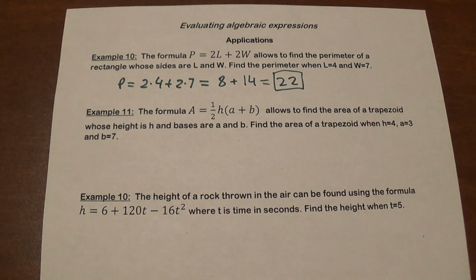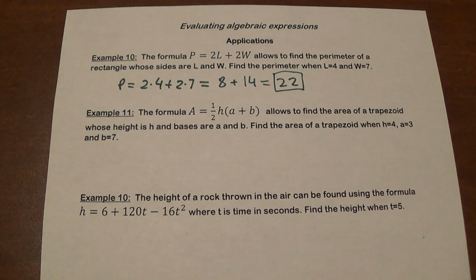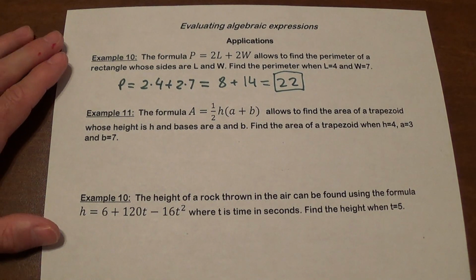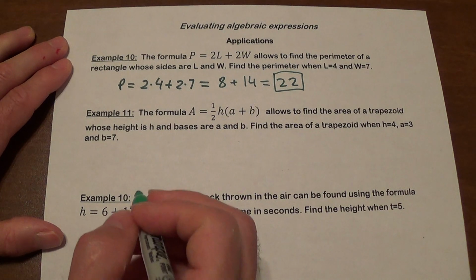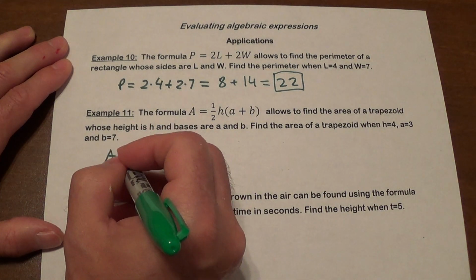Okay. A little more complicated formula, also from geometry. A equals 1/2 times h times a plus b allows you to find the area of a trapezoid with the given height h and the bases a and b. You want to find the area of the trapezoid when h is 4, a is 3, and b is 7. Just like all the other problems, we will substitute the values into the formula first.